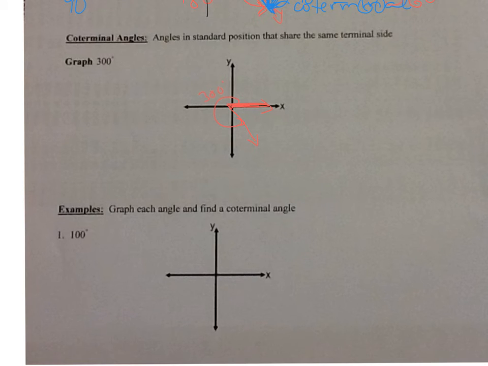So what if your angle opens like this, comes around, goes past that terminal side, goes around like this, and then stops here? That's a coterminal angle. I would go all the way around, that's 360, plus another 300. So that's 660 degrees.